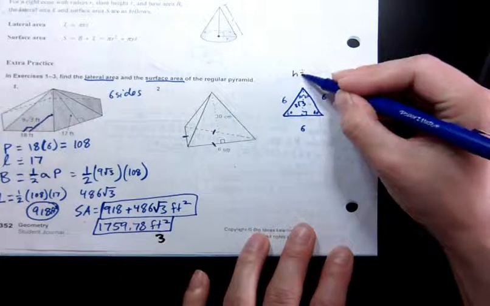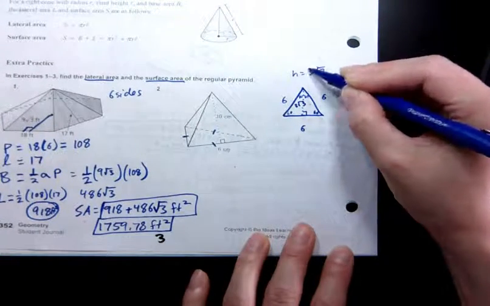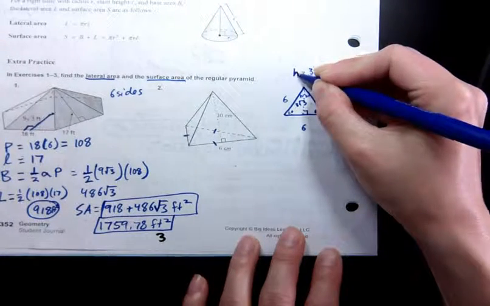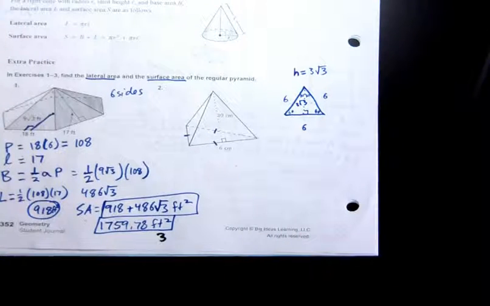It's special rights. If you don't understand that yet, you need to maybe come into tutoring and work on those, because that got a lot of people on this test if you never learned that.